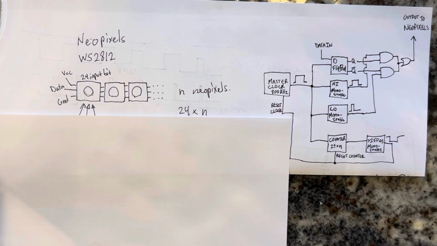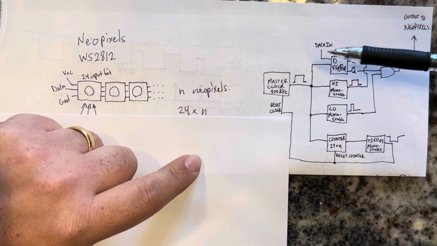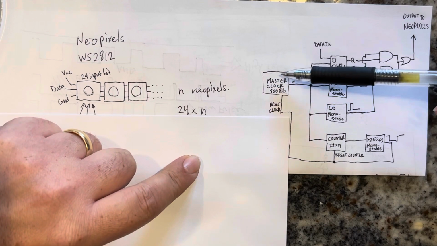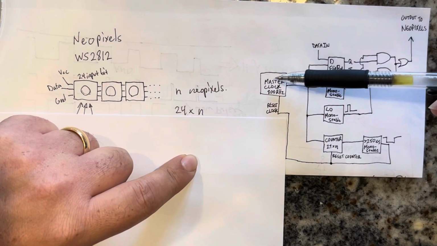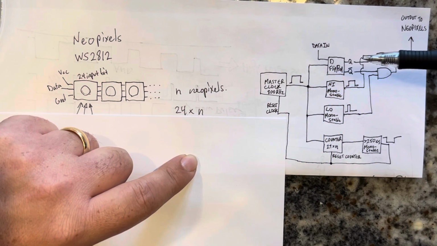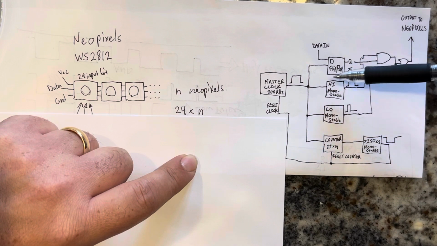In the previous video for the NeoPixel circuit design, I discussed the block diagram of the overall circuit design. Just to review, to make the NeoPixel driver circuit, you need a master clock that operates at 800 kilohertz with a relatively long duty cycle. That clock controls four things, and the D flip-flop synchronizes everything.